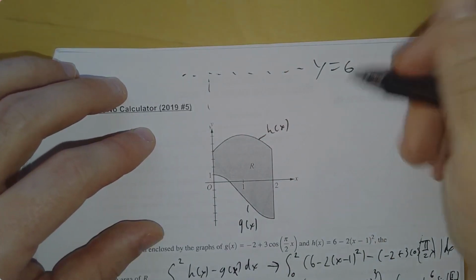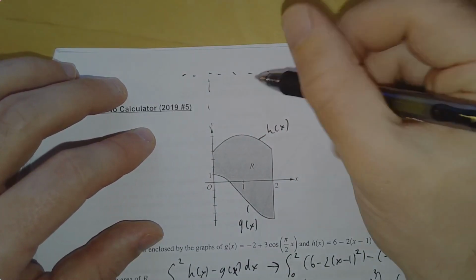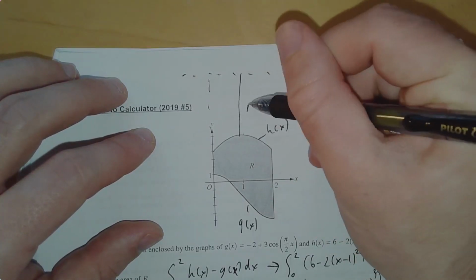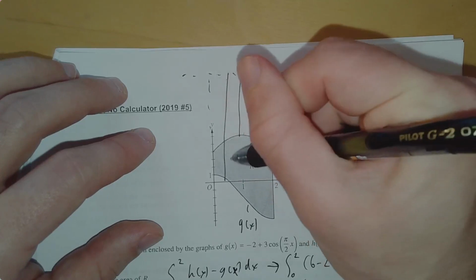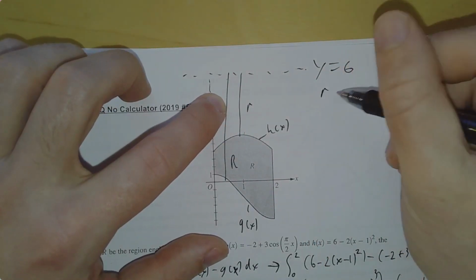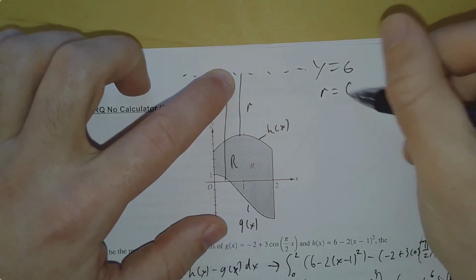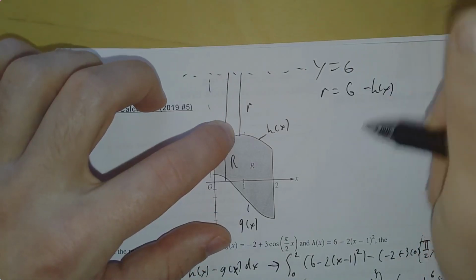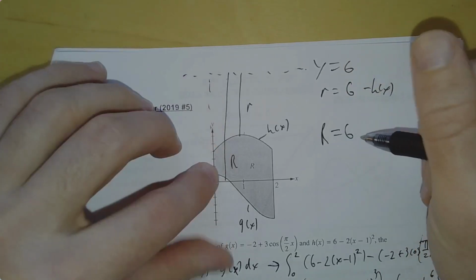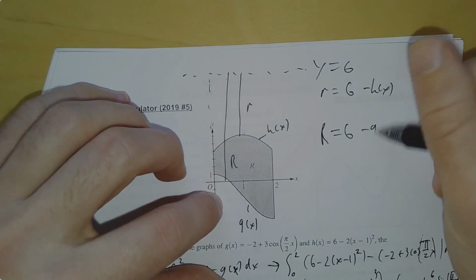So this is washer method, because we have an axis of rotation and we have two functions. We have an inner little r here, we got the big R here, right? So little r is going to be 6 minus h of x. And the big R is going to be 6, always top minus bottom, minus g of x. So now that I know those, I'll come down here.